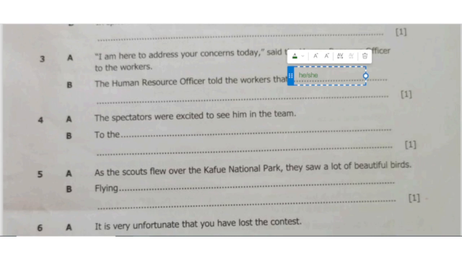Okay, so what did the human resource tell the workers?